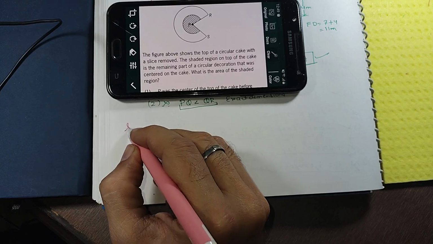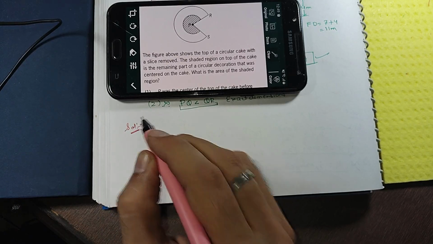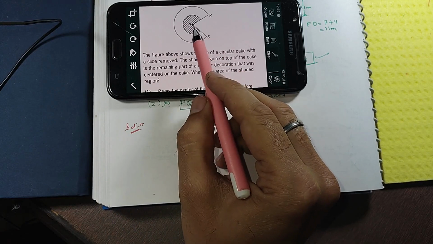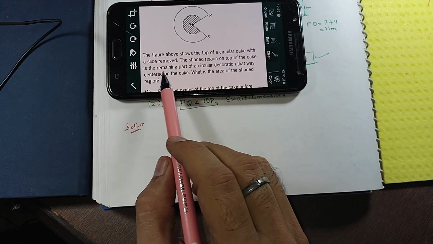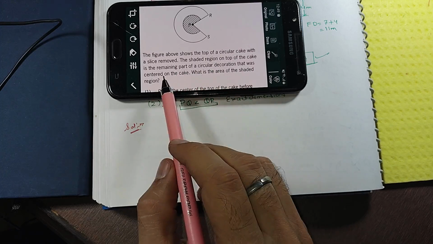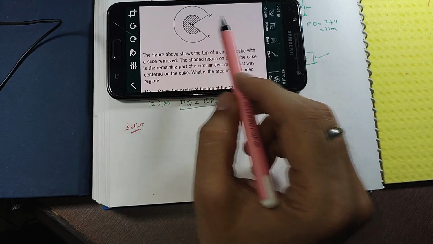The figure above shows the top of a circular cake with a slice removed. So this is the slice. RPS slice has been removed. The shaded region on the top of the cake is the remaining part of the circular decoration that was centered on the cake. What is the area of the shaded region?